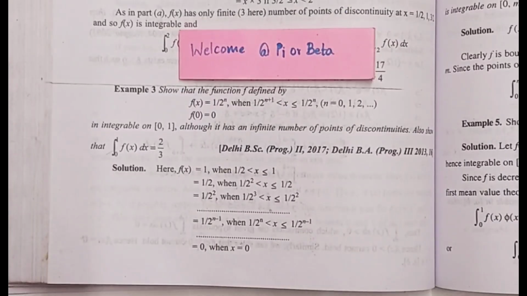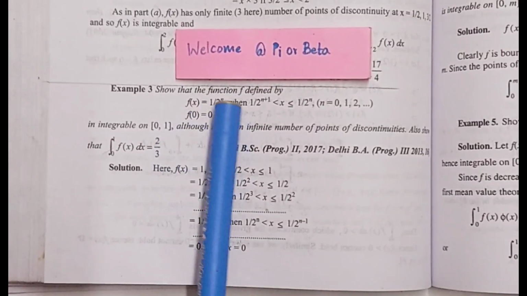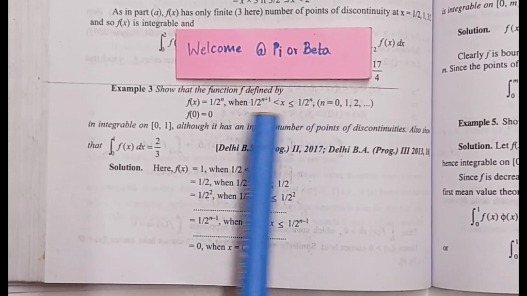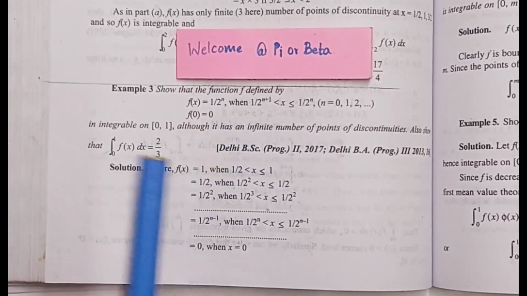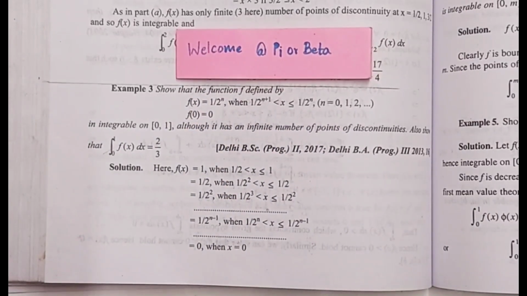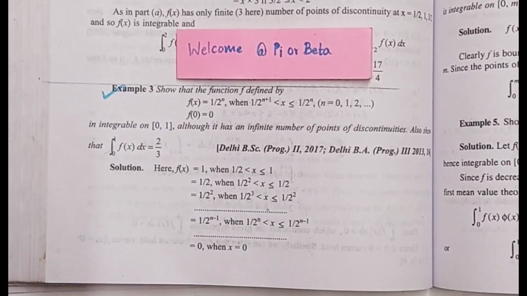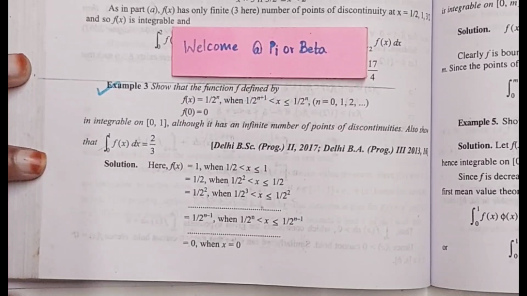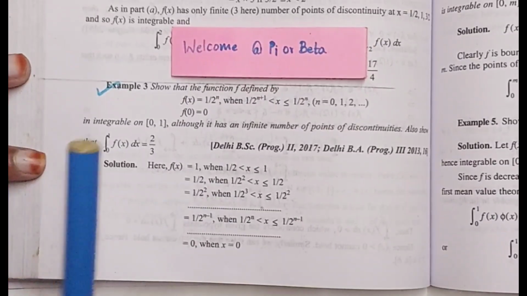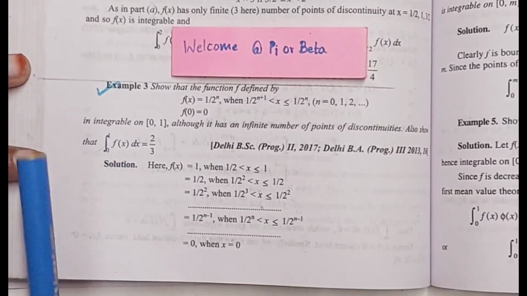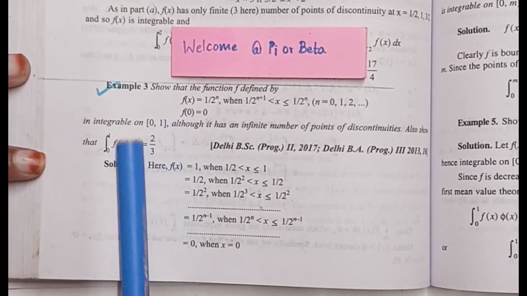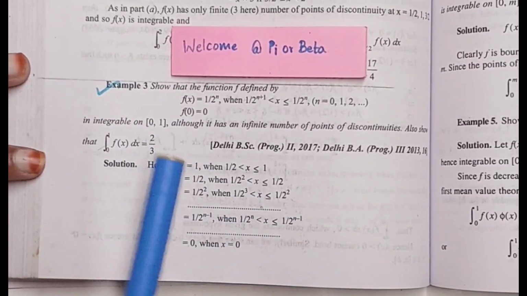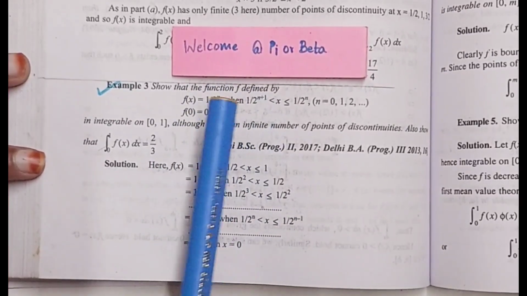The task is to find the integral of the function, which is defined to be 1 by 2 the whole power n, where x lies between these two intervals, otherwise 0. So the function is not simple actually, but after solving it you may find it so simple. You should be aware of what Riemann integrable means. It means the function is integrable, that is, after integration you have to get some finite number, so that you can say the function is integrable. So this function is actually an integrable function.